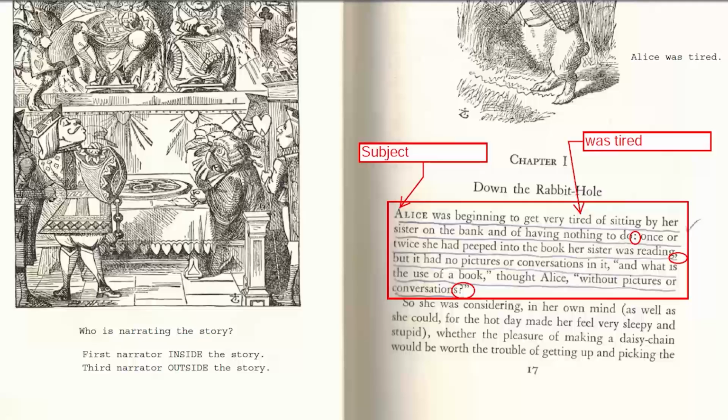Alice is tired about. Once or twice she had peeped into the book her sister was reading, but it had no pictures or conversations in it. And what is the use of a book, thought Alice, without pictures or conversation? So she was looking, she peeped.